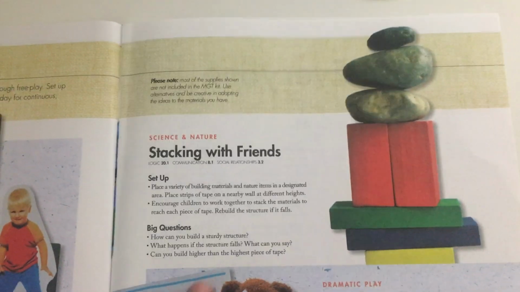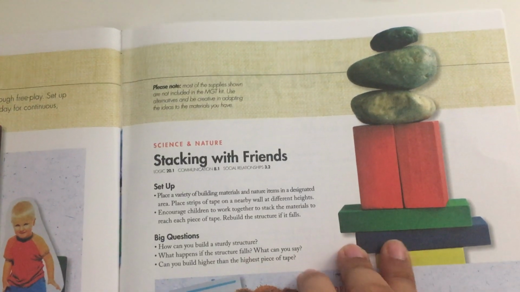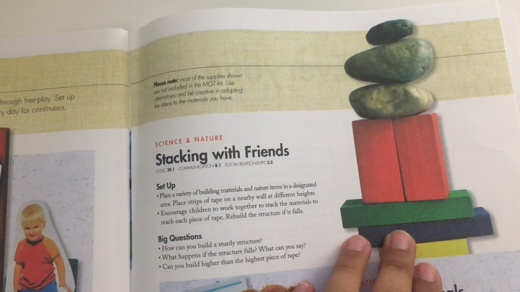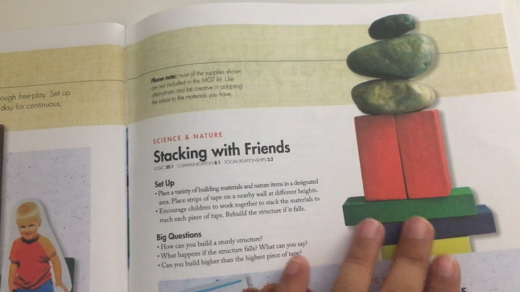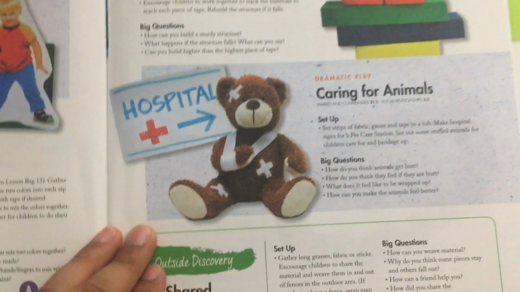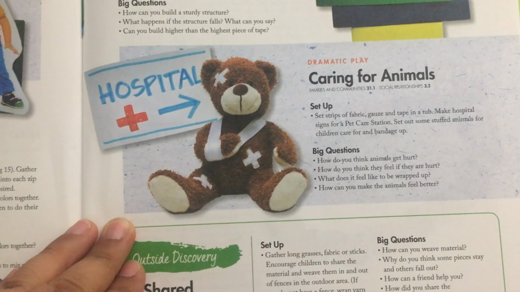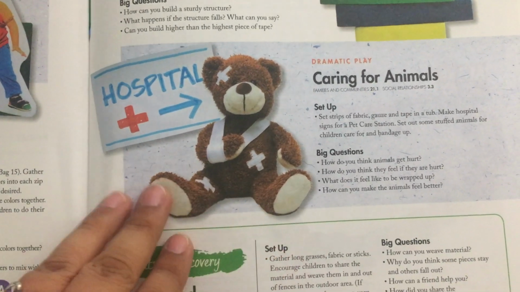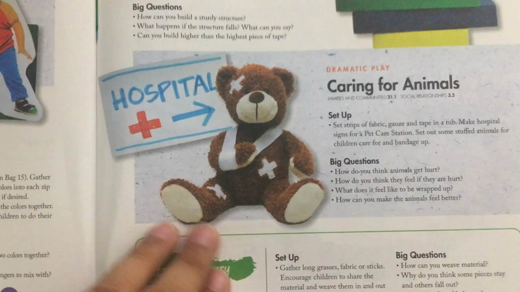This one is stacking with friends, so it's getting blocks and rocks and other random objects to stack. We haven't done this, but I think I might. And then this one I'm setting up right now because it goes along with the week for caring. So it's just setting up a little fake hospital with bandages and a sign and stuffed animals.